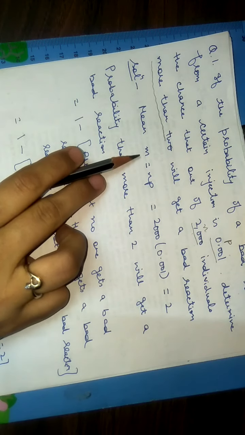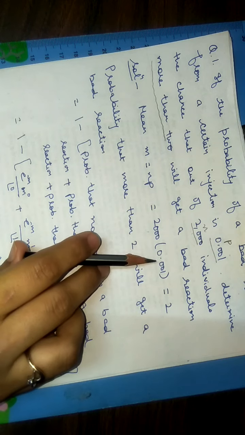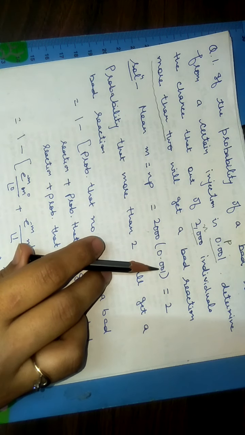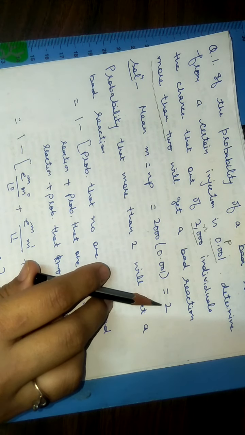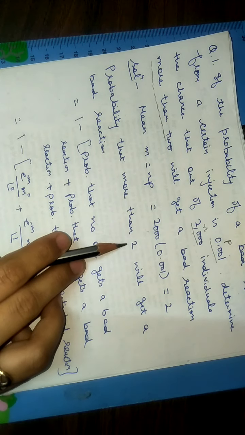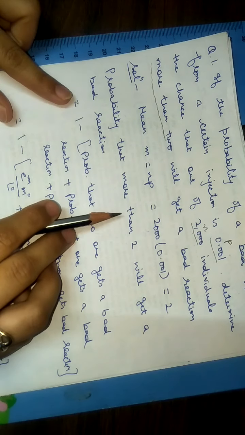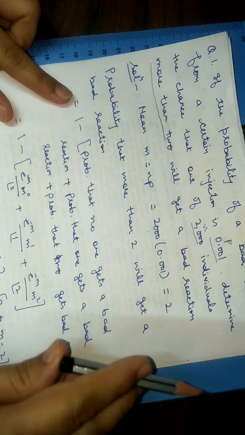So mean m equals np. Here n is 2000 and probability is 0.001, so that equals 2. So we find the probability that more than 2 will get a bad reaction. More than 2 means 2, 3, 4 and so on.